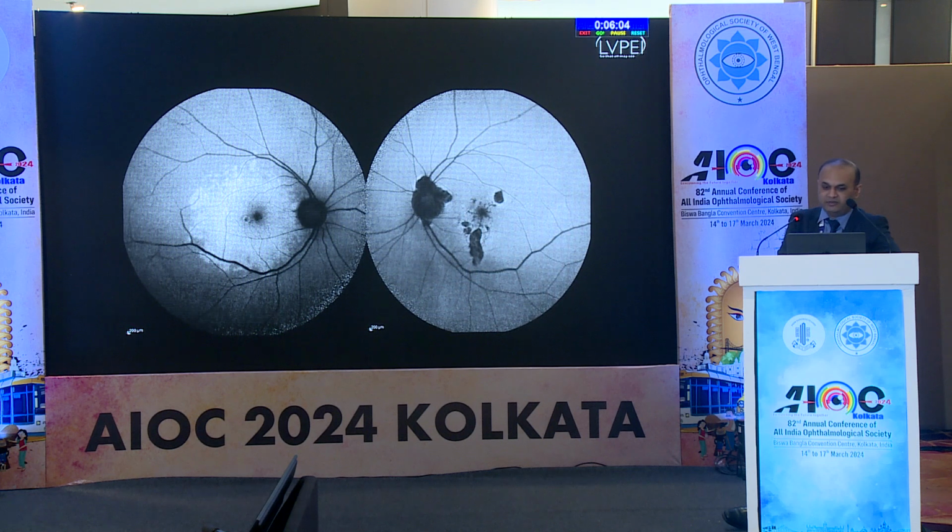And now when you do imaging, this is what the autofluorescence reveals: a diffuse area of hyperautofluorescence. This was a patient who was having an RP epithelitis, and because he was not responding and the lesions were not regressing, he was treated with systemic steroids. And let me show you what happens after some time to these lesions after we started the patient.